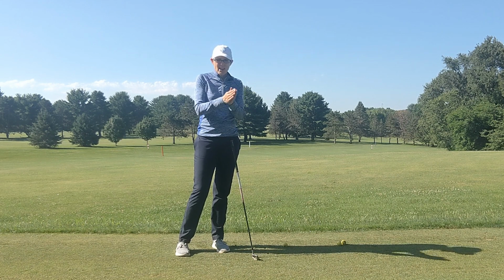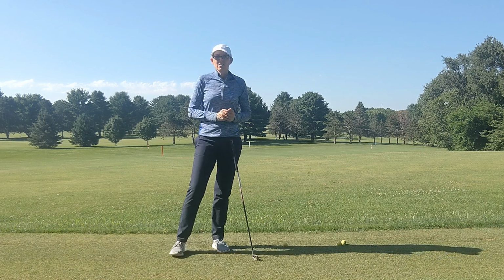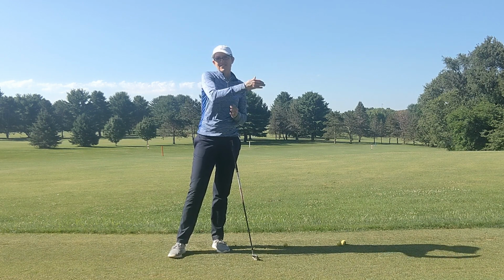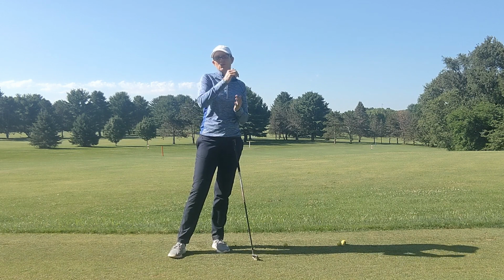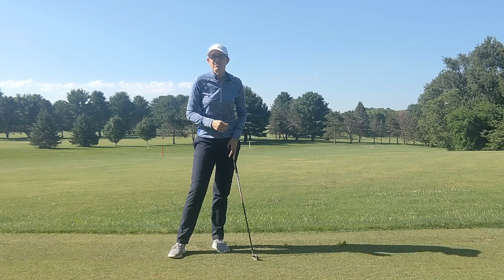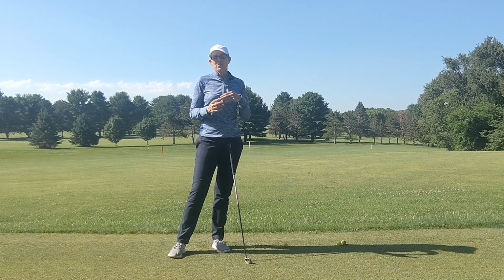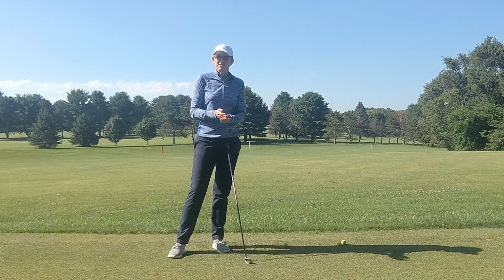So I could have a swing path that goes straight and still spin the ball to the left. I could have a swing path that goes left and still spin the ball to the left. I could have a swing path that goes to the right and still spin the ball to the left. So the spin is simply a combination of the path of your swing and the club face relative to it.